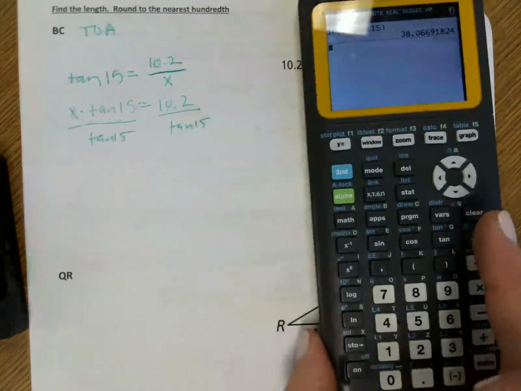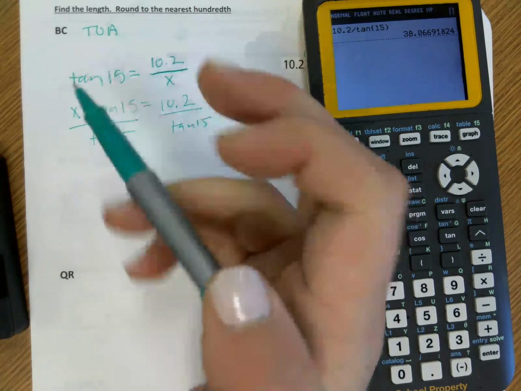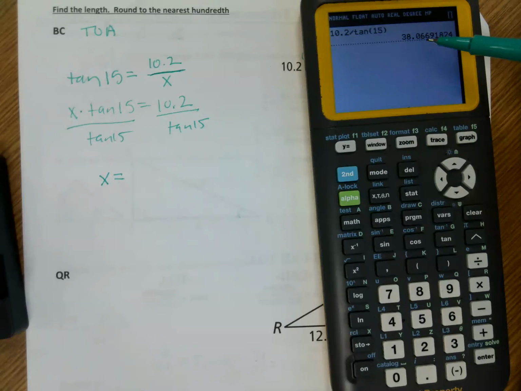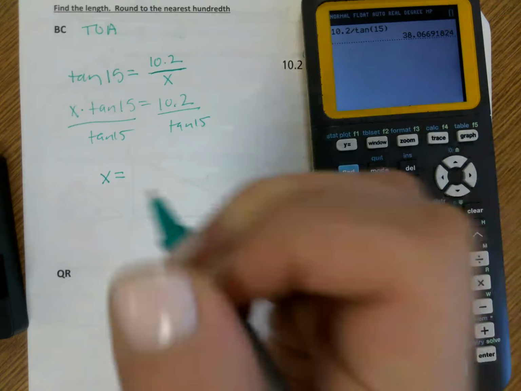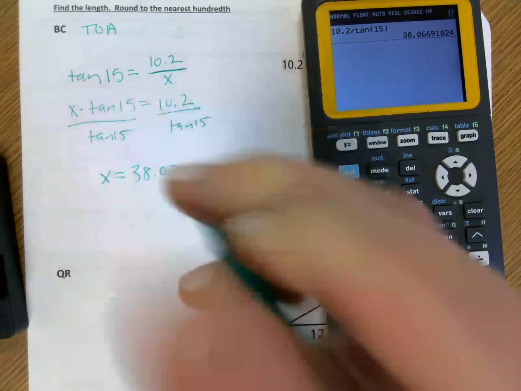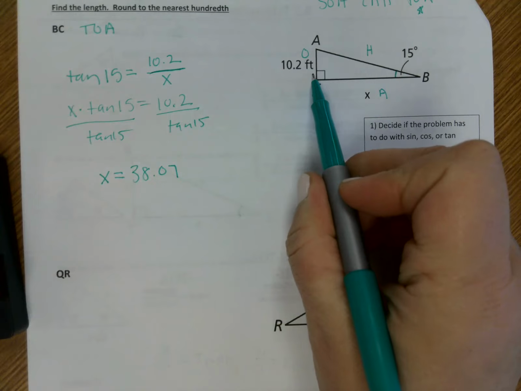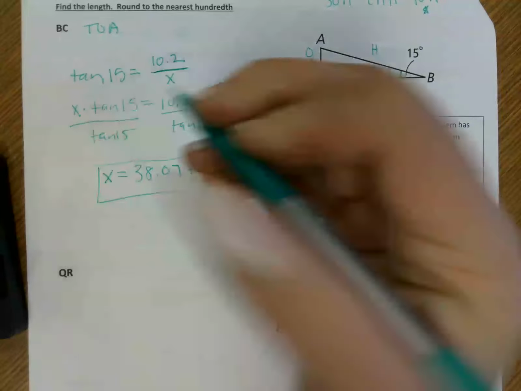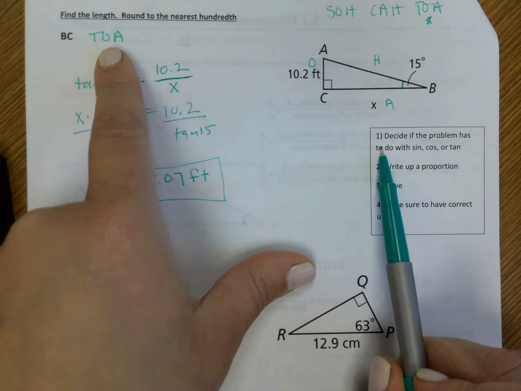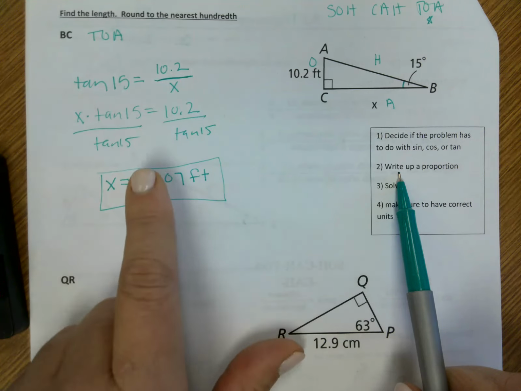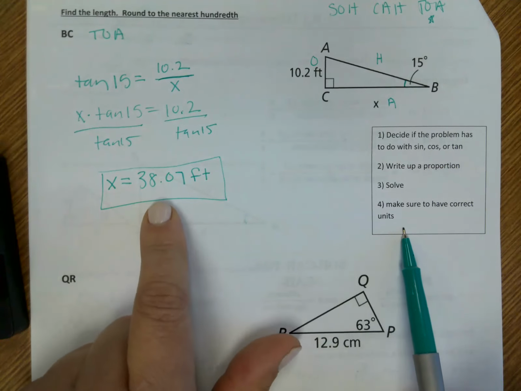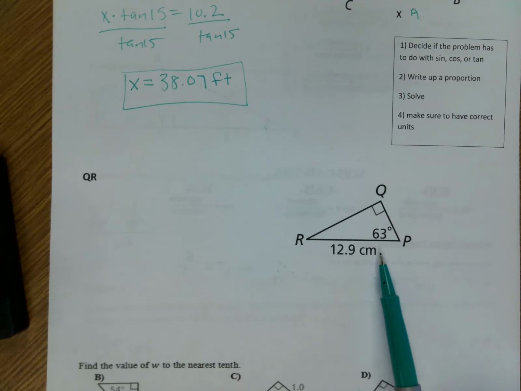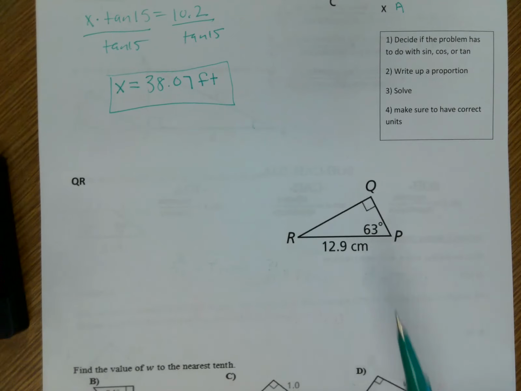And then when I get this answer, it says round to the nearest hundredth. x is equal to, well, this is your tenth, this is hundredth, this second 6 will knock that up. So this would be 38.07. I should look to see if I have units for my length, and I do. It's in feet. So again, this is step 1, this is step 2, this is step 3, and this is step 4. I want you to pause the video and try your hardest to do these steps, one at a time.